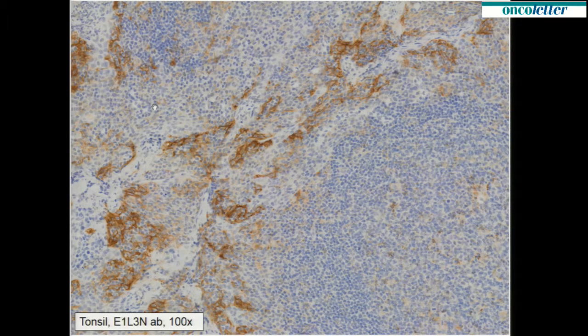Now, to do this, you need controls. The control today is the tonsil, which, as you can see, the crypt epithelia are always positive for PD-L1. And there is some minor positivity in these immune cells of the germinal center. So that's how it should look, and that's acceptable.